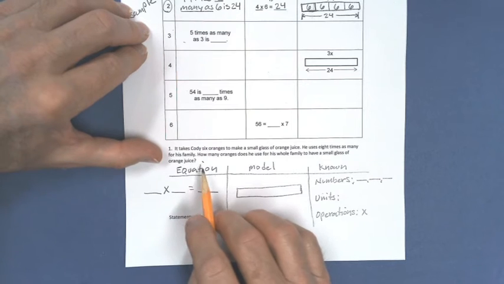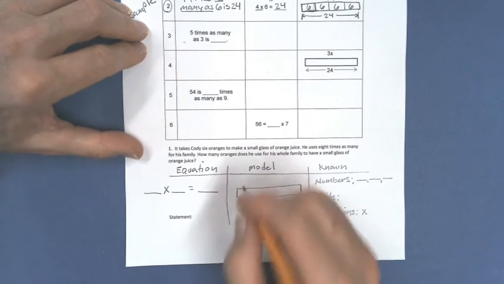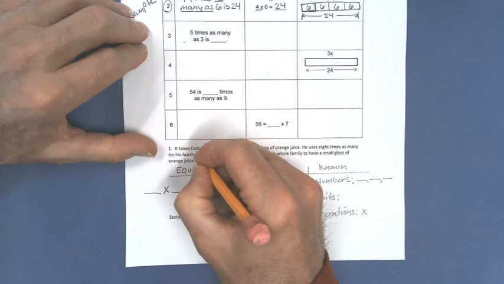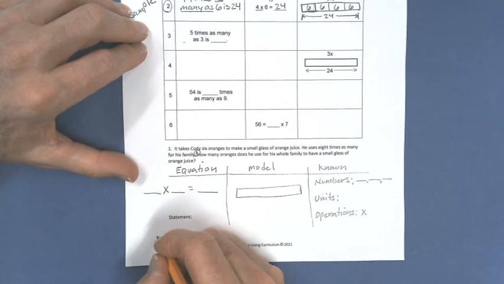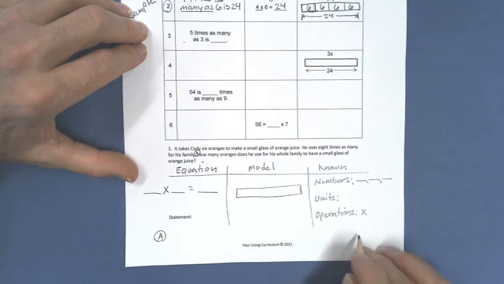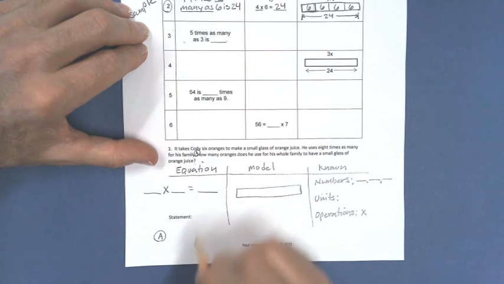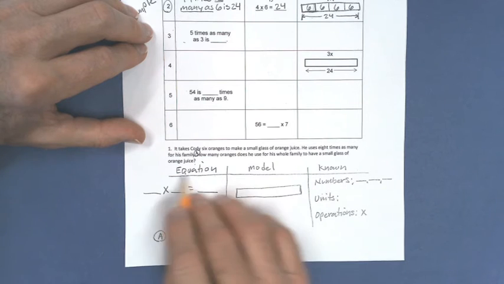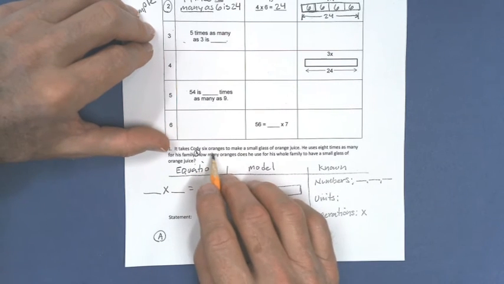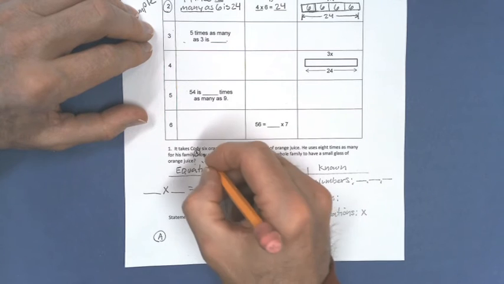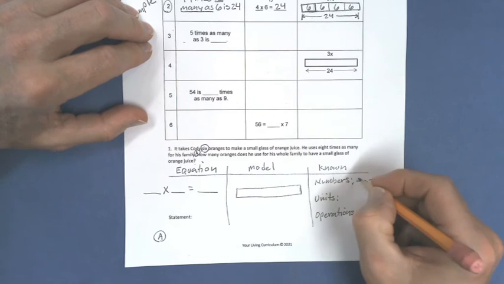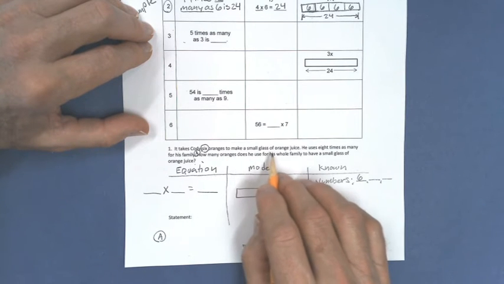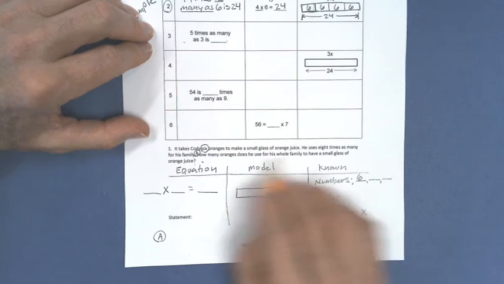So let's go ahead and read the first part, and then we'll get down here to writing our statement. Well, let's look for where our question is. How many oranges does he use for his whole family? So here's, let's just put a little small a over there. So A, we'll write our statement down here. We'll change this question into a sentence, and we'll do that a little bit later on. But let's go ahead and just look at what we can fill in here for now. It takes Cody 6 oranges. Stop! There's a number. Okay, so we're going to put 6 in there. To make a small glass of orange juice, he uses 8 times as many.